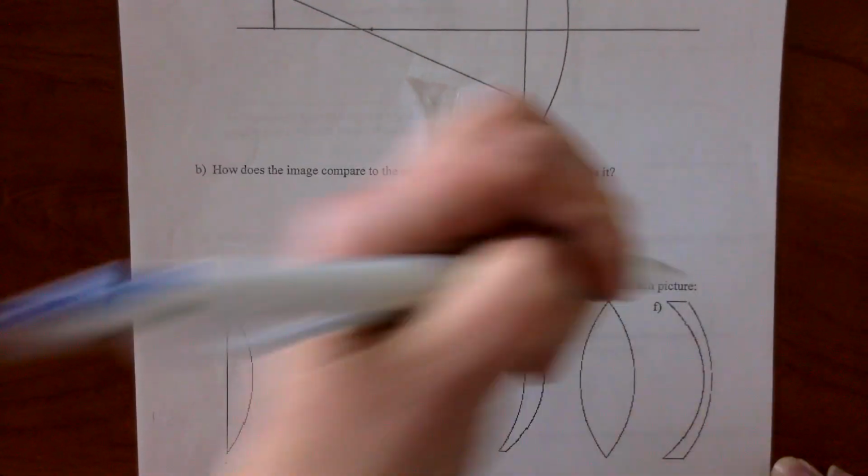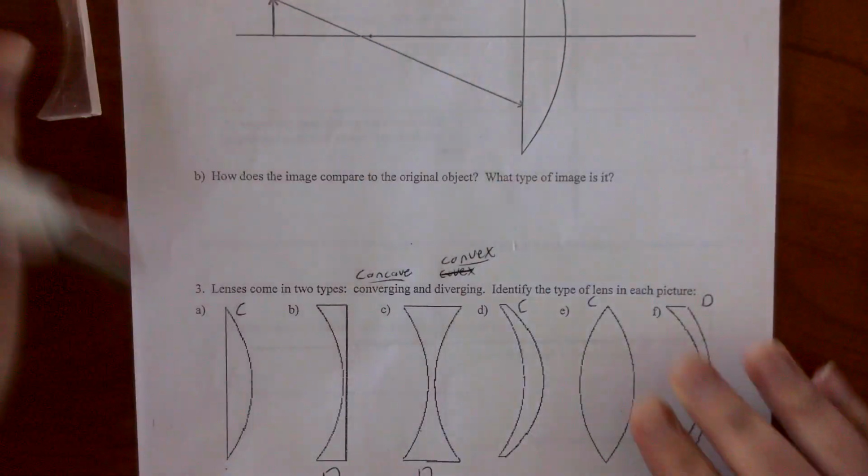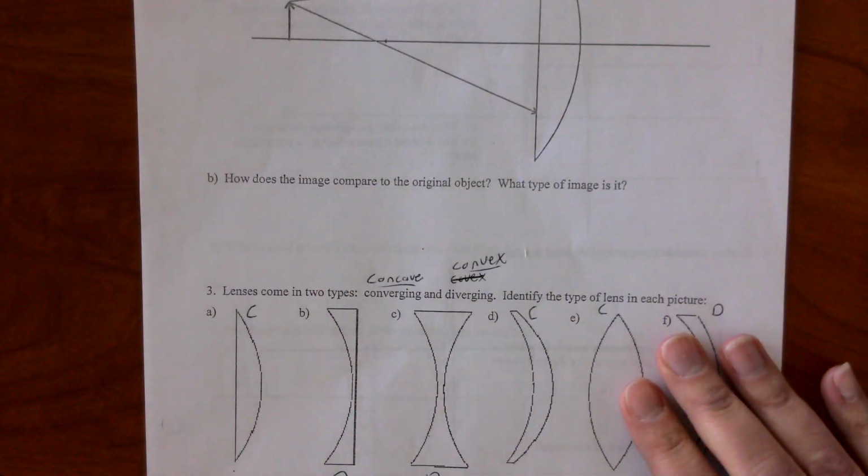And is that one a diverging too? Yeah, I think that one's a diverging too. Okay. Oh, I lost one of my lenses.